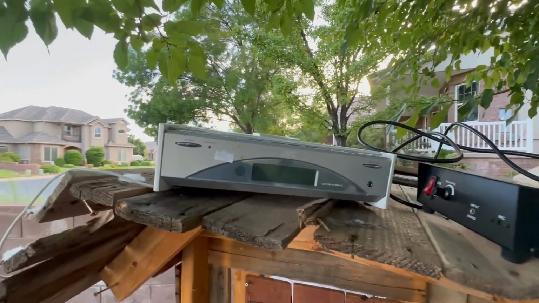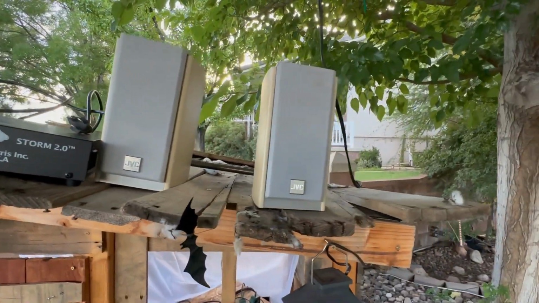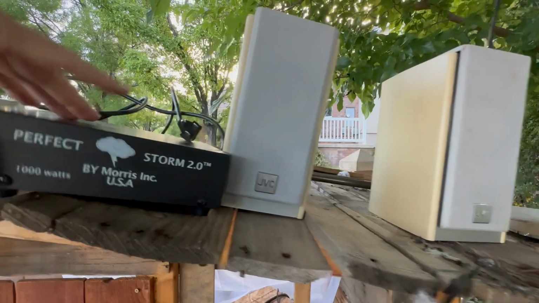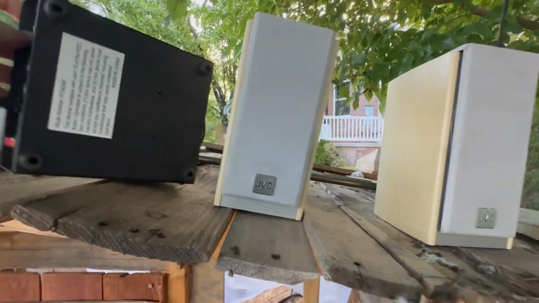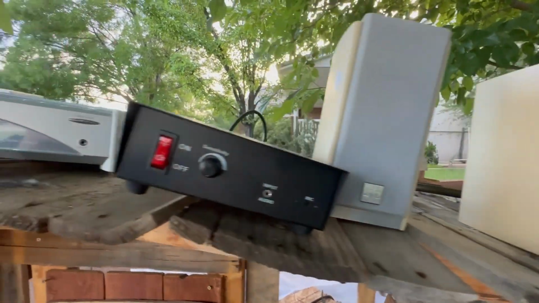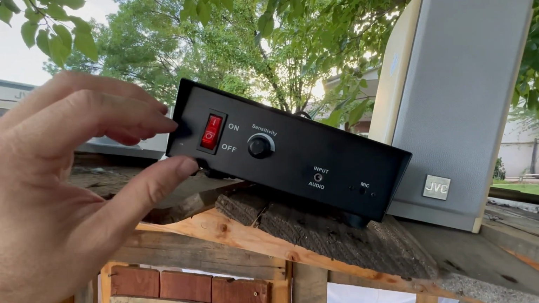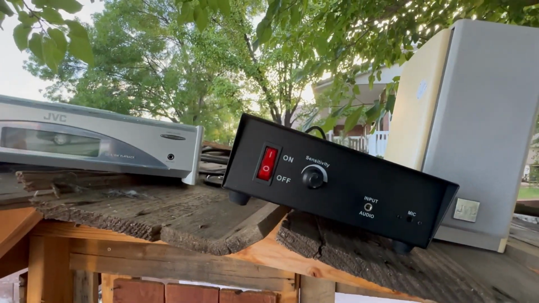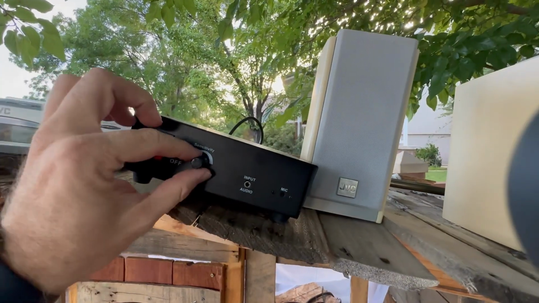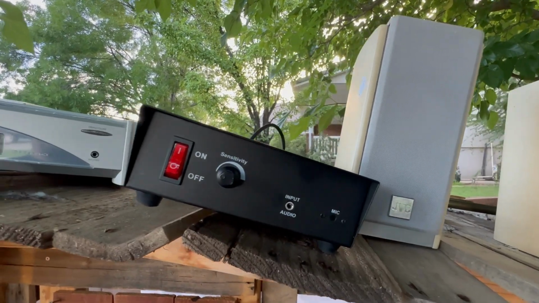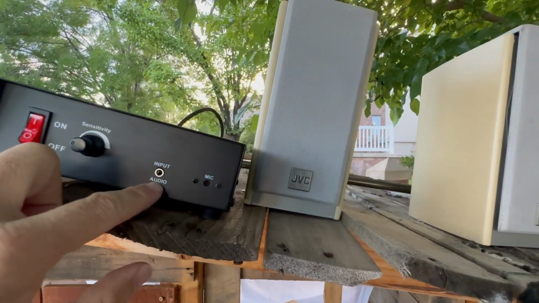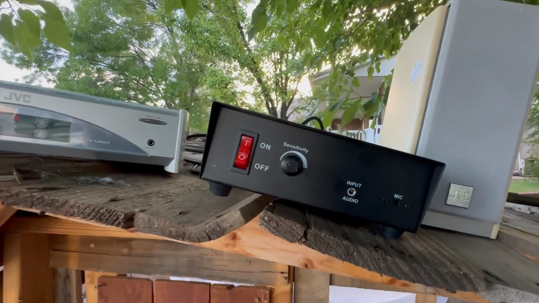But I had the CD player with some external speakers that will plug into this Perfect Storm 2.0. So I'll show you how that works. It's pretty simple. You got an on and off switch. You got the sensitivity to the sound to make that lightning effect, and then you got your input audio. So you got two different ways.